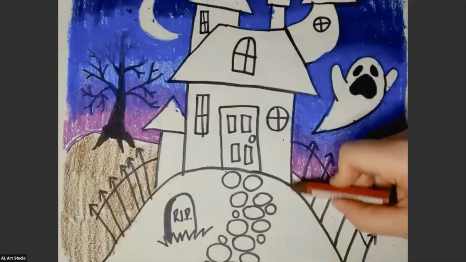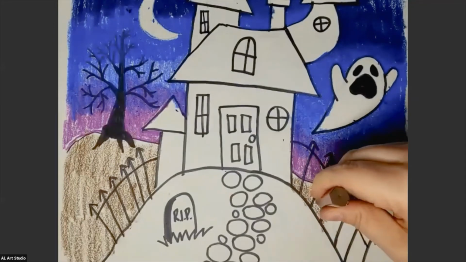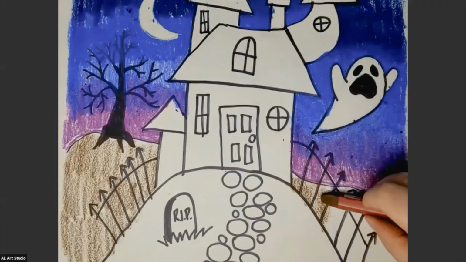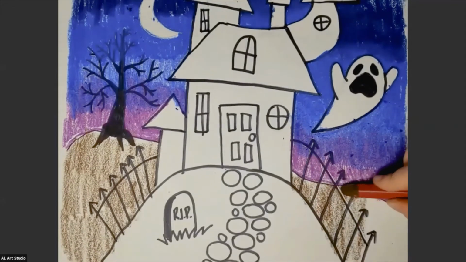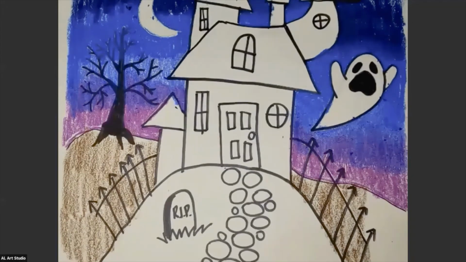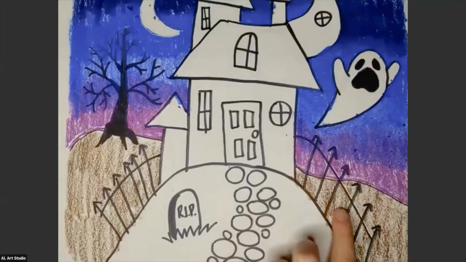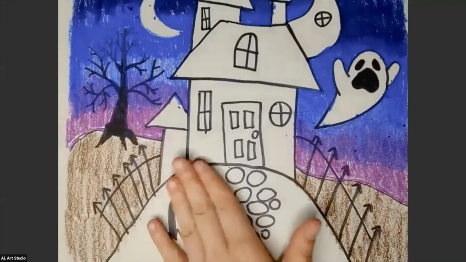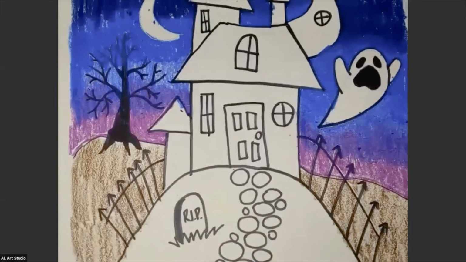I'm using the side of it instead of straight up and down. I'm tilting my oil pastel to the side, using it really light to get a different texture for this dirt in the ground. I'm using the brown dirt for the hill in the background, and then I'm going to do green grass for the one in the front.